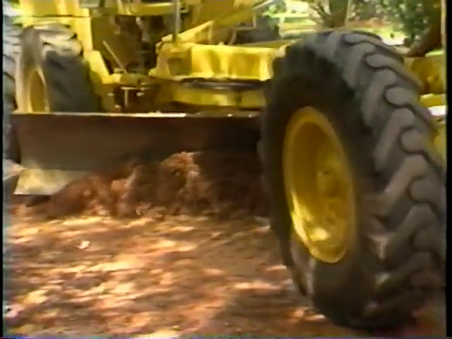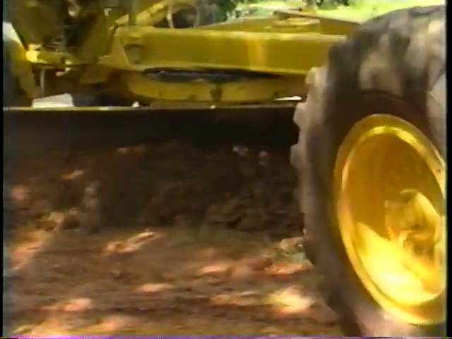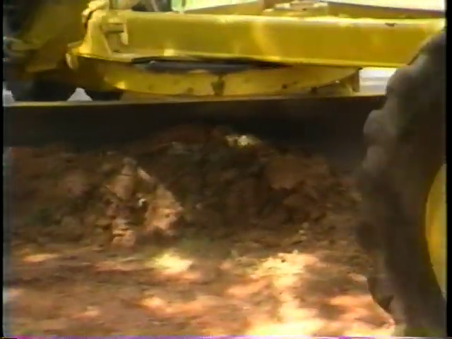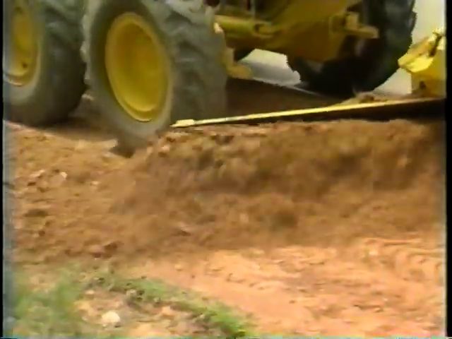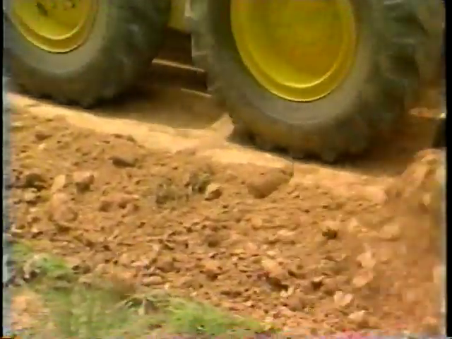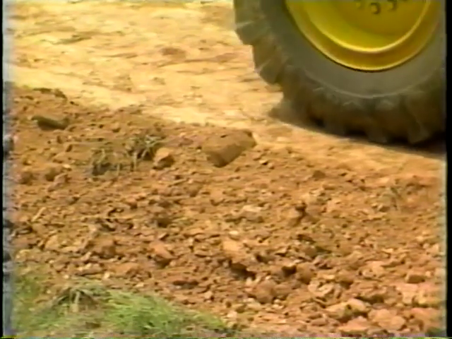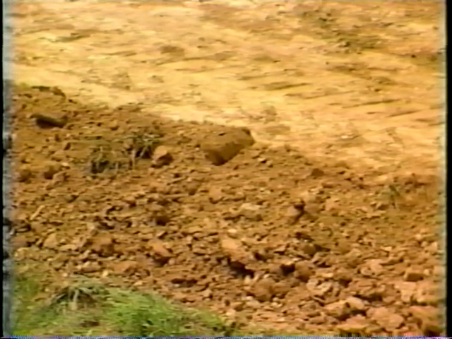The heel of the blade is loose, so that material will be spread at the shoulder evenly and not create another windrow. If the heel is not loose, a windrow will be formed, creating a berm. This will interfere with the drainage of surface water across the shoulder into the ditch.